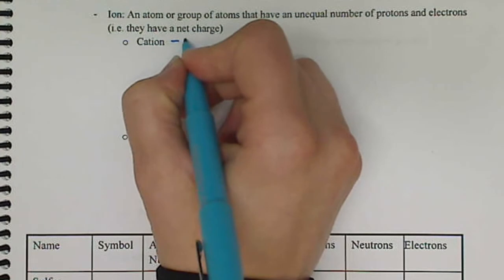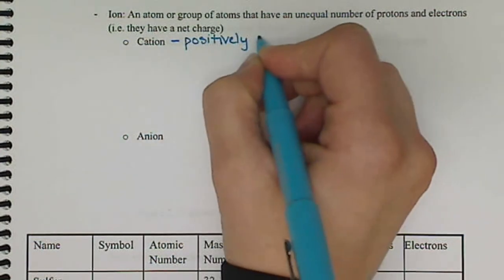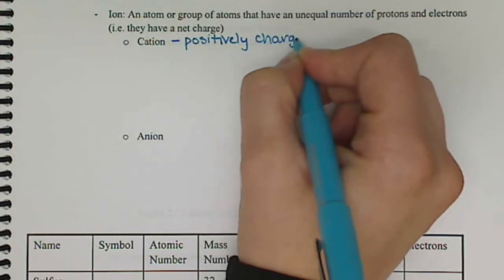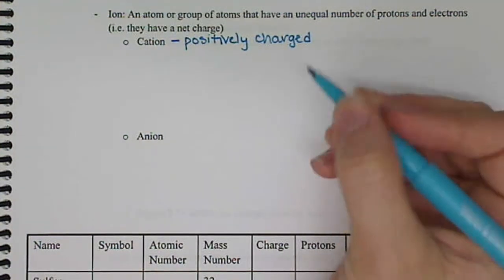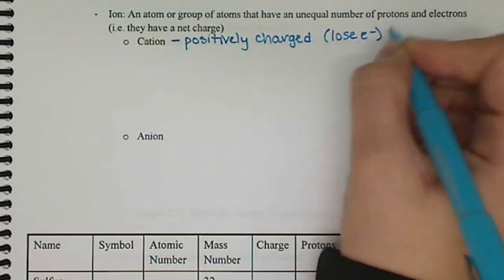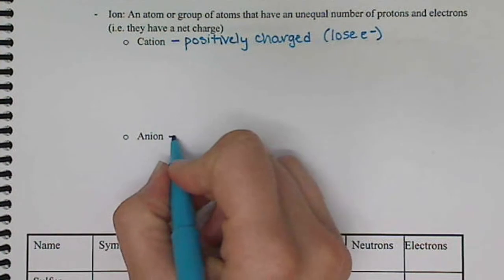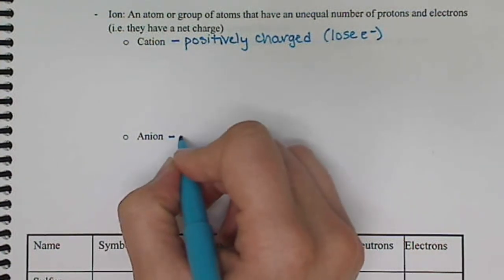Cations are positively charged. They are the result of losing electrons. Anions are negatively charged, and they're the result of gaining electrons.